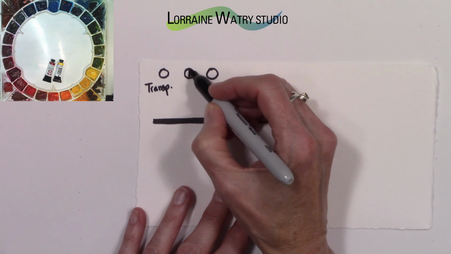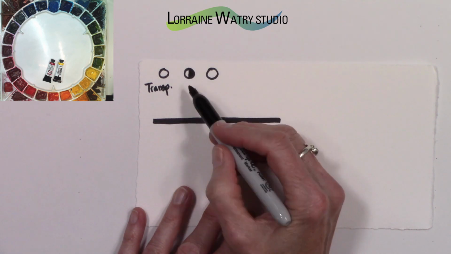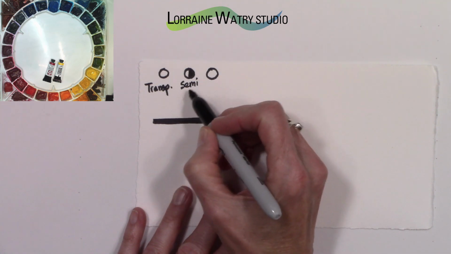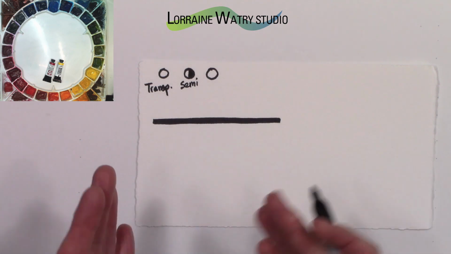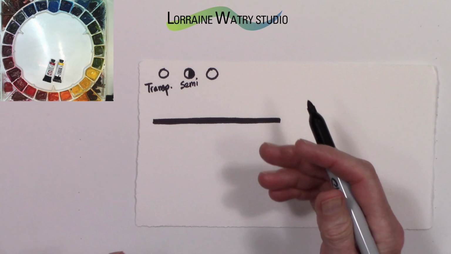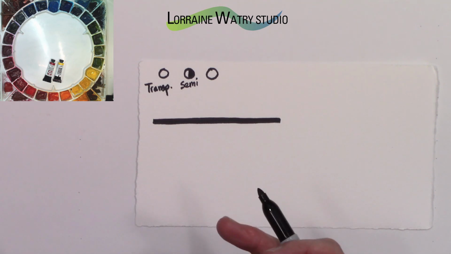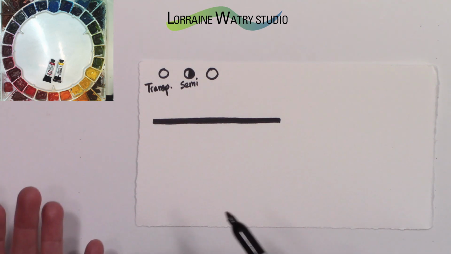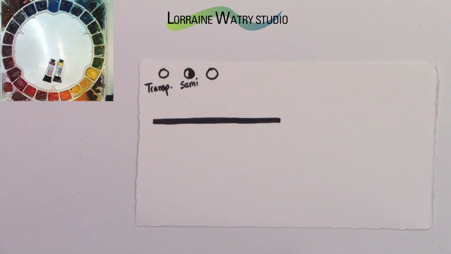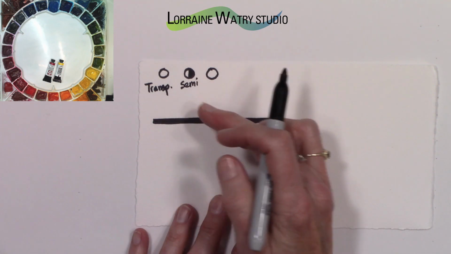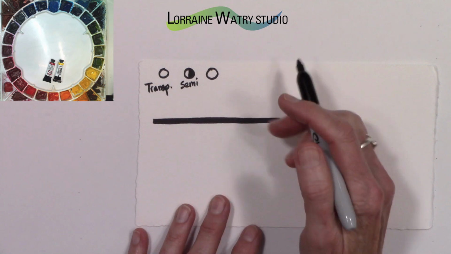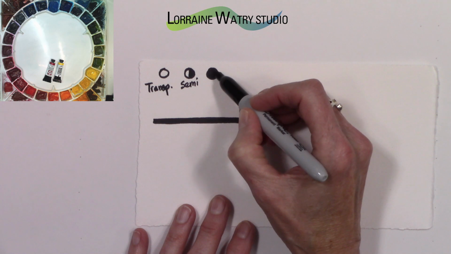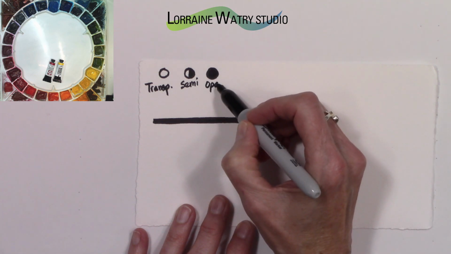Semi-transparent on their chart is noted with a half circle, and could be semi-transparent or semi-opaque depending on how much of the mix they've used, or how much different things are in the pigment that could make it more opaque or more transparent, or just the color that is made up of that paint and how transparent or opaque it is. And then opaque would be a solid black circle, meaning that the light is not getting through. So I'll go ahead and just note that.